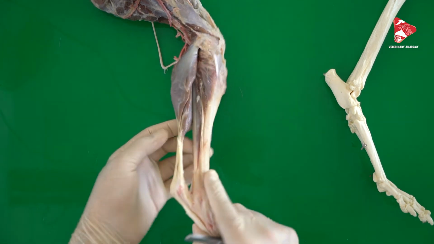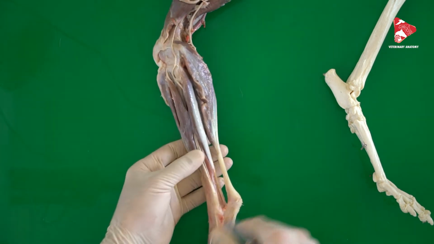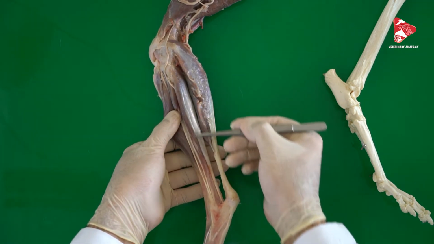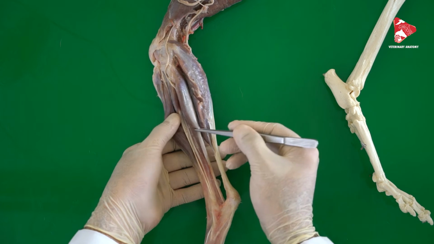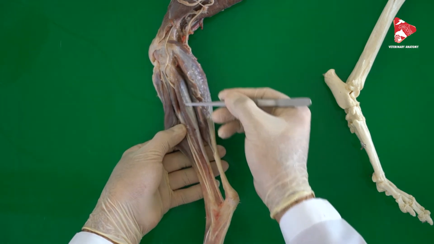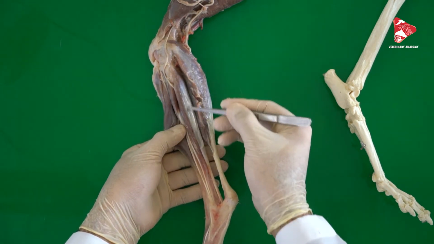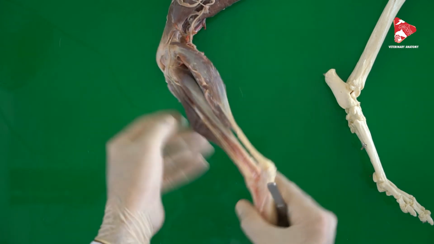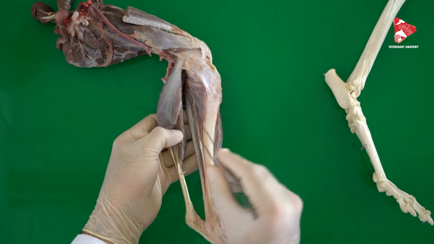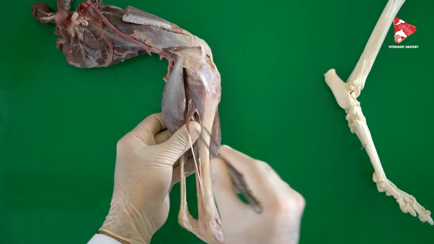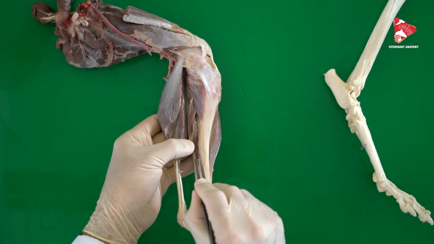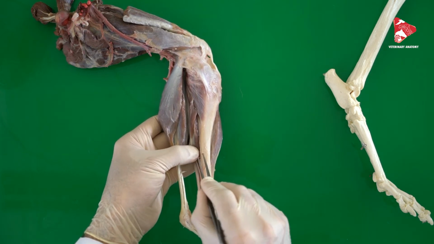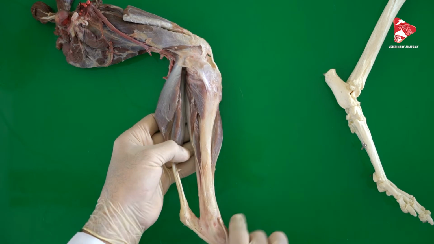The three heads called, if we go to the lateral view again, the first one, or the biggest one, is this one here, the lateral digital flexor muscle, the medial digital flexor muscle, this small muscle here, and finally I will show you later a small muscle called also the caudal tibial muscle. I will show you later.